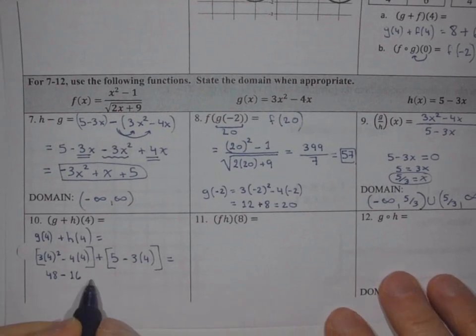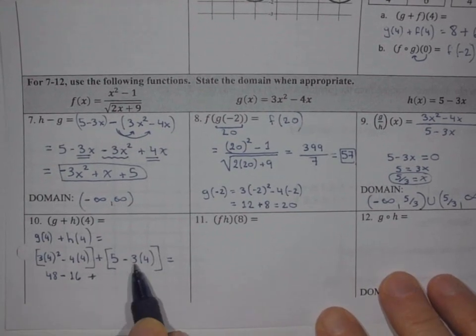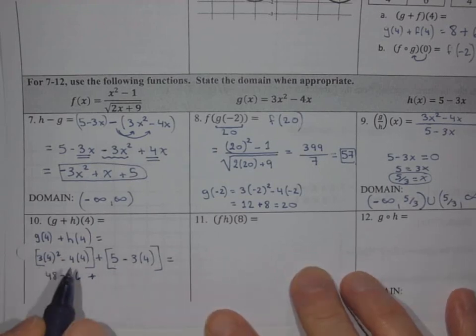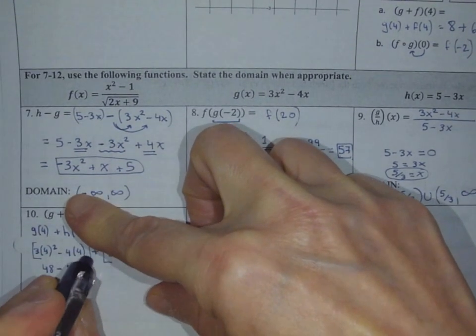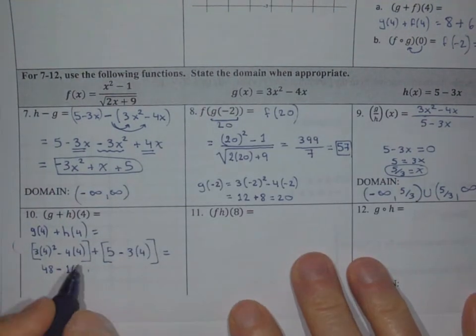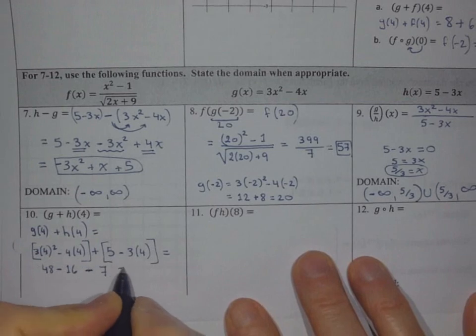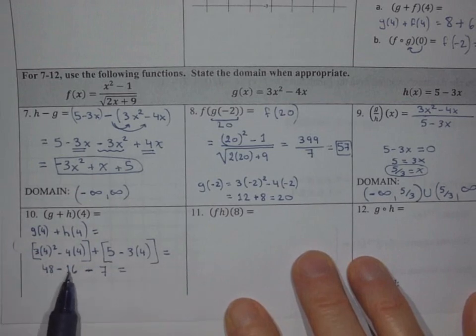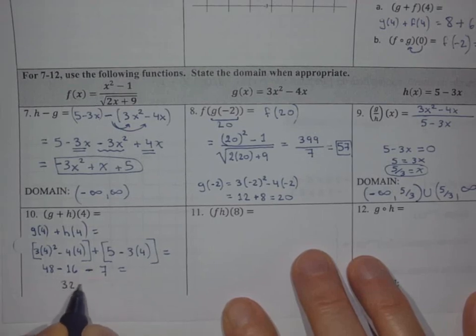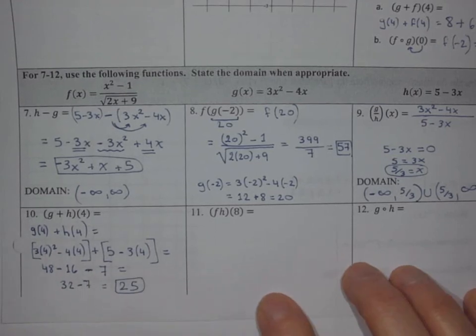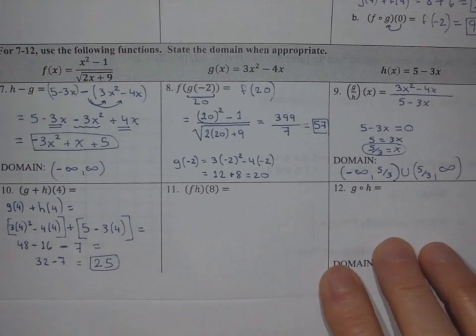And then I have plus 3 times 4 is 12, and 5 minus 12 will be negative 7. So actually I'm going to change that already. So 5 minus 12 is negative 7, okay. And then I have 48 minus 16 will be 32. And 32 minus 7 will be 25. Okay, and you could absolutely do that in your calculator, no problem.